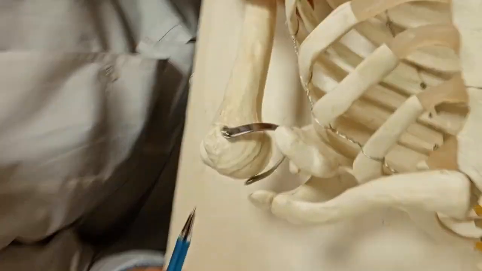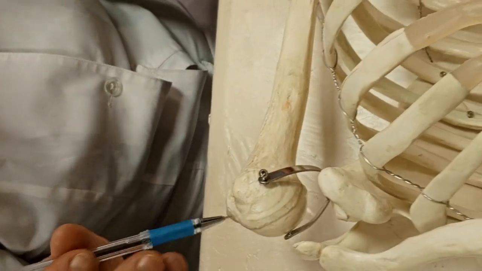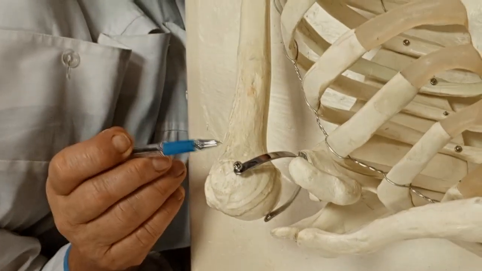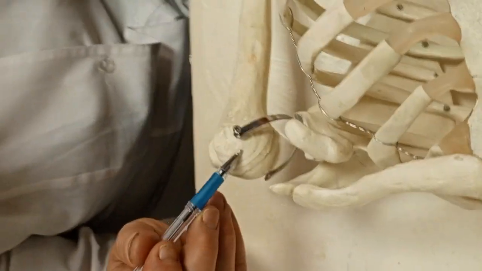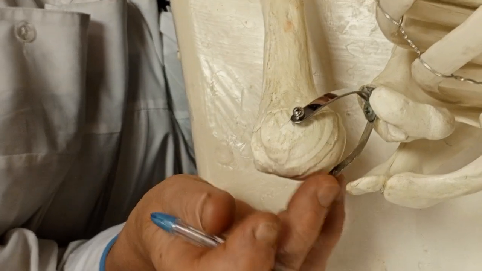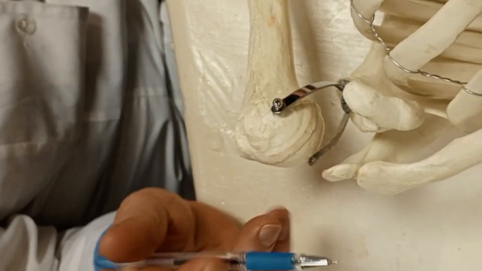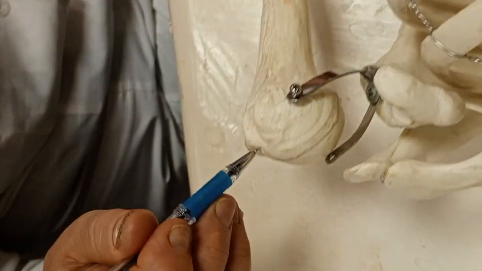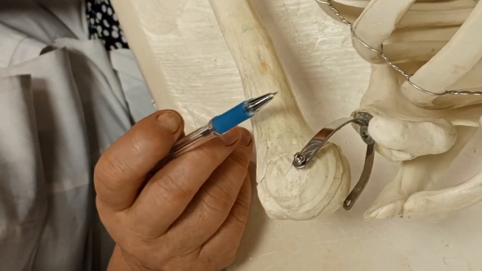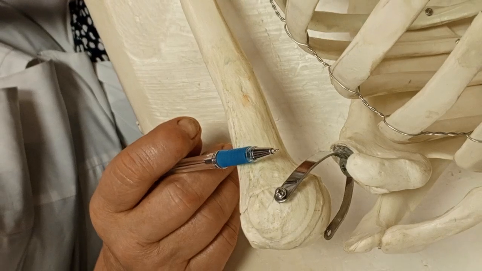You can see head of the humerus. This will be anatomical neck, and this will be surgical neck. Anatomical neck is here between the flat and the convex part, which is articular surface, and its border will be anatomical neck. Here is surgical neck, because here very often will be fractures.